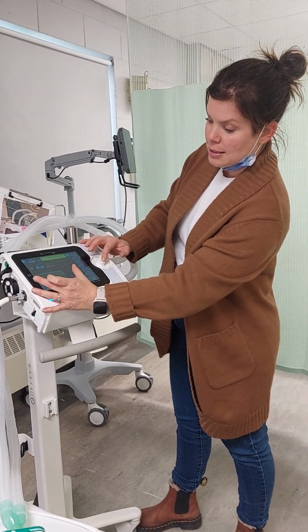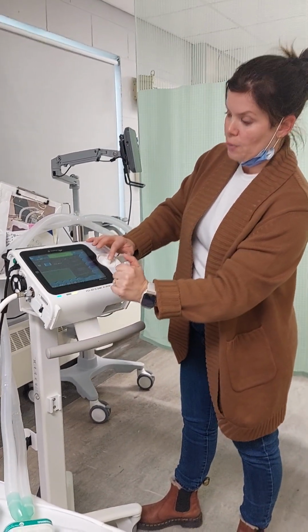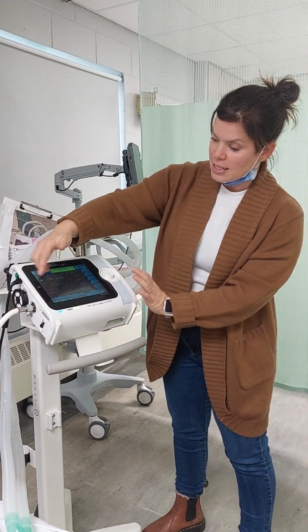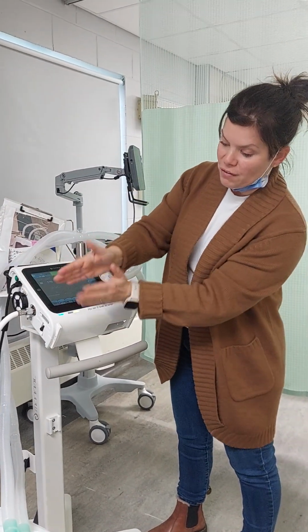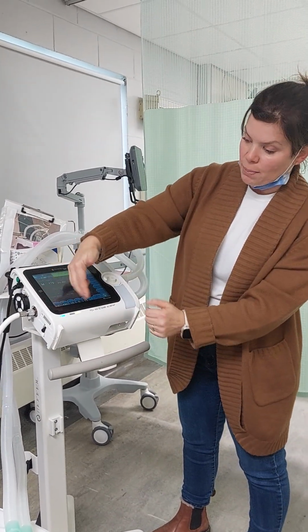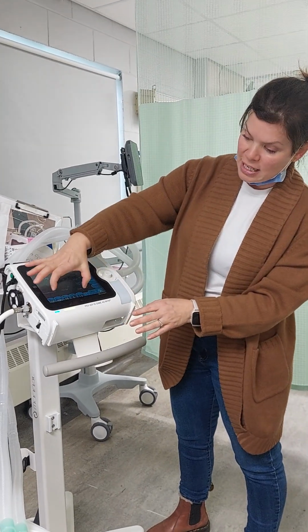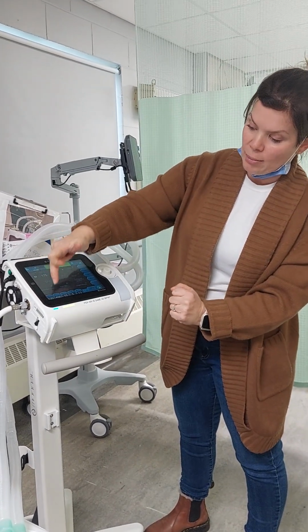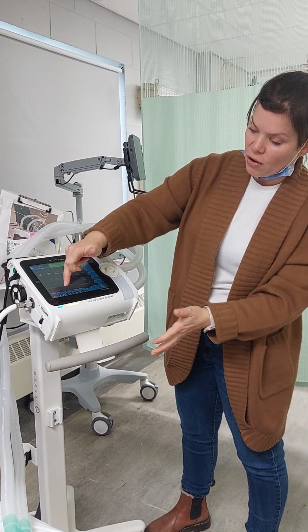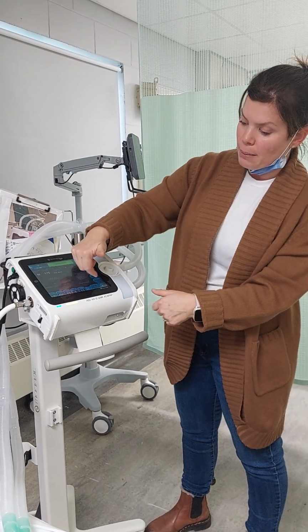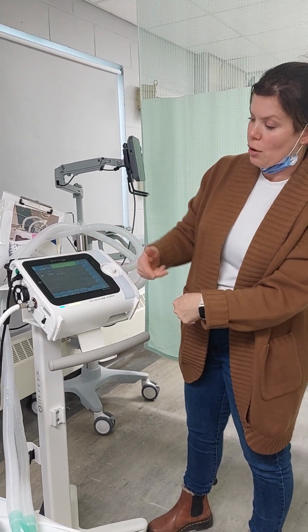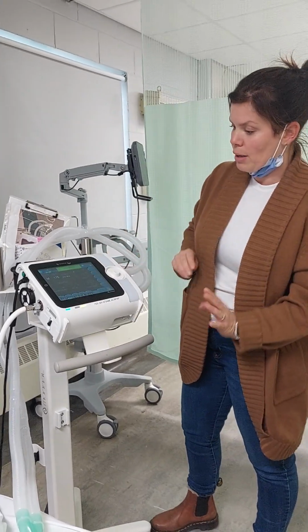What the setting is at, it'll show it to you. So you have that. The settings at the bottom are what the vent is going to do. Depending on what setting you pick, these will change. So this is giving you how much oxygen is going to be delivered, the tidal volume, the respiration rate, your PEEP, and your inspiratory-expiratory ratio. There's more, but don't really worry about that.